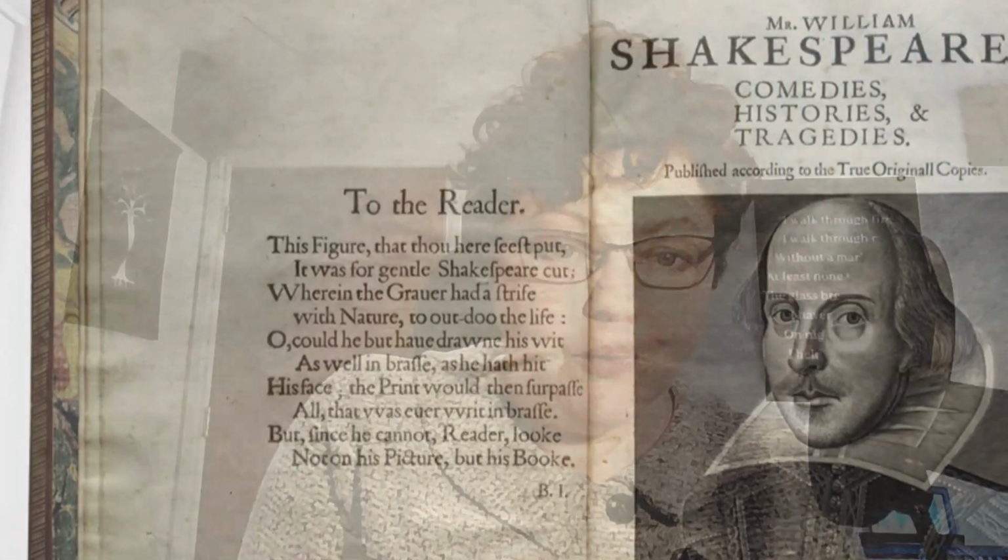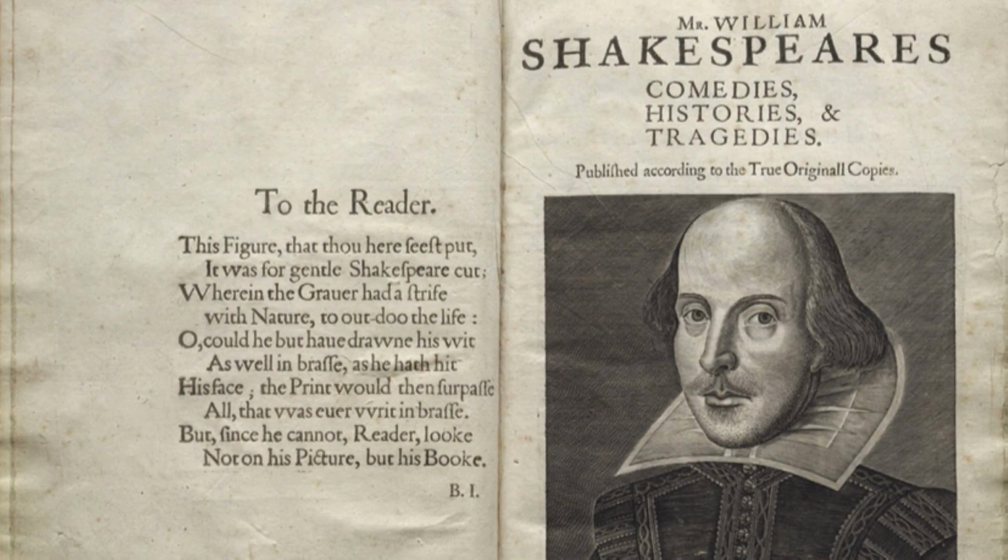Now, since the quarto texts weren't that reliable, Shakespeare's friends John Hemming and Henry Condell, who were fellow actors, published the so-called folio edition in 1623, a few years after Shakespeare's death, and it's considered to be a more reliable edition, and most modern editions will be based on it rather than the quarto editions.